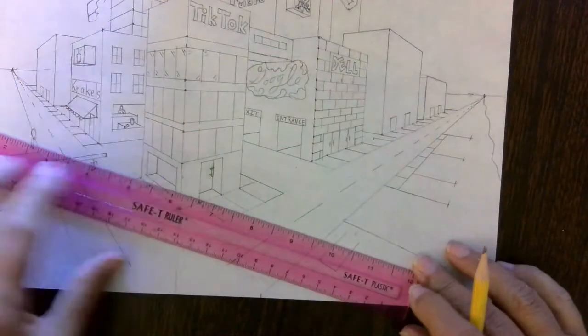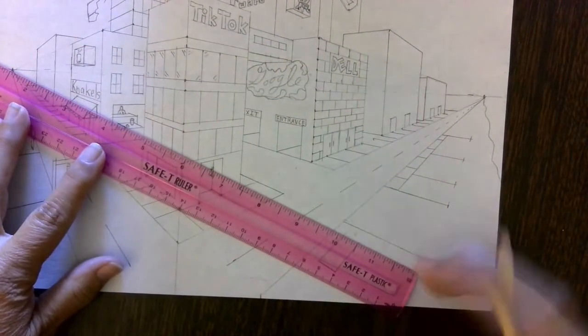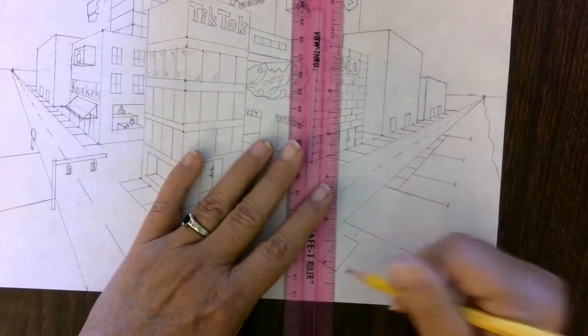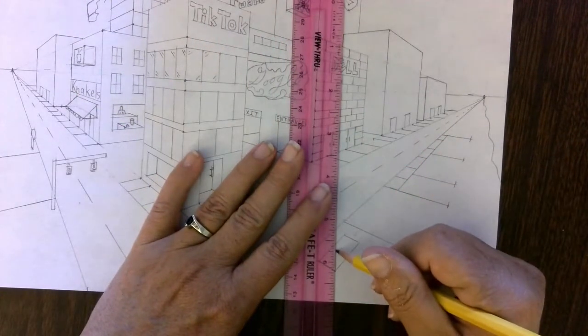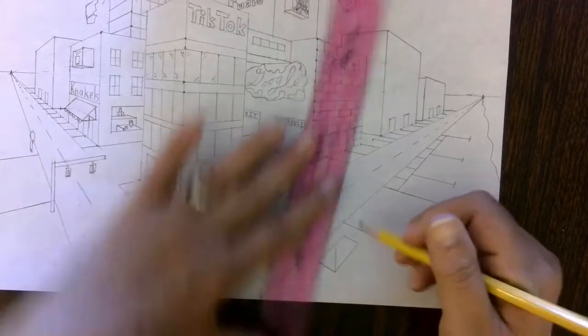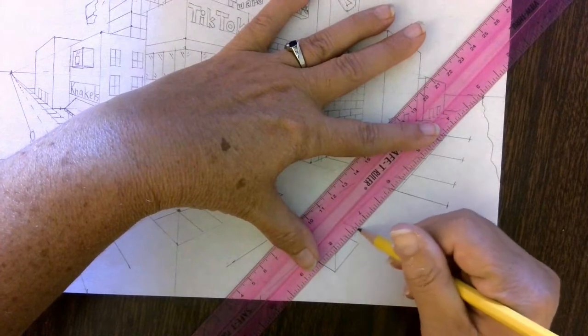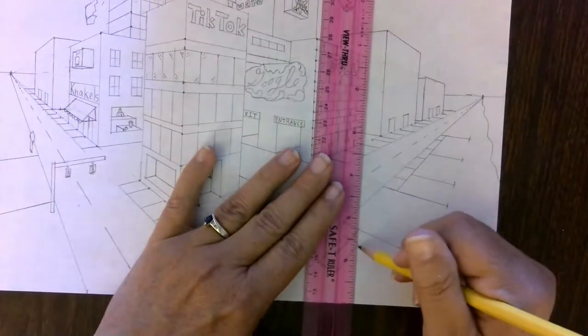Even if you go outside of the diamond shape that we started with, now you have to actually start taking things to your vanishing point past it.